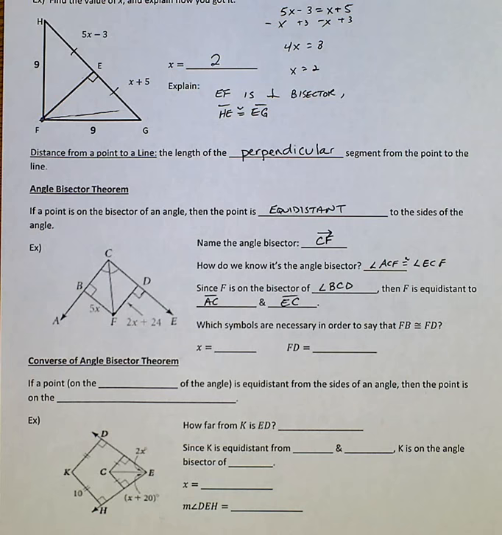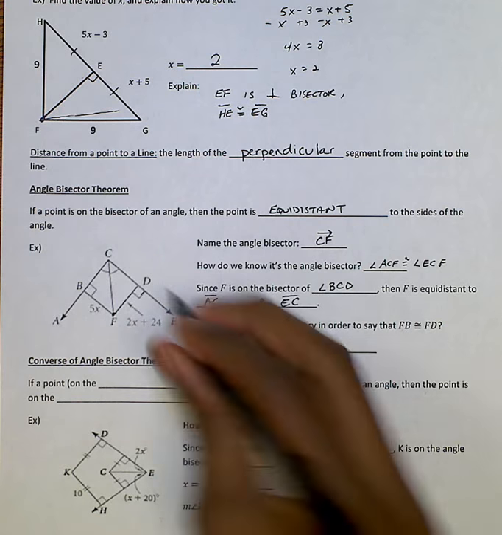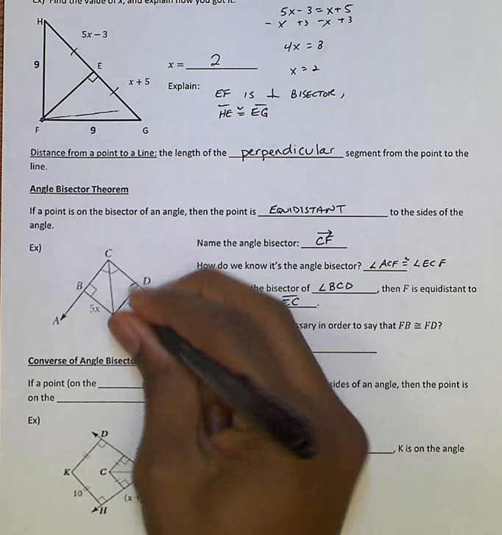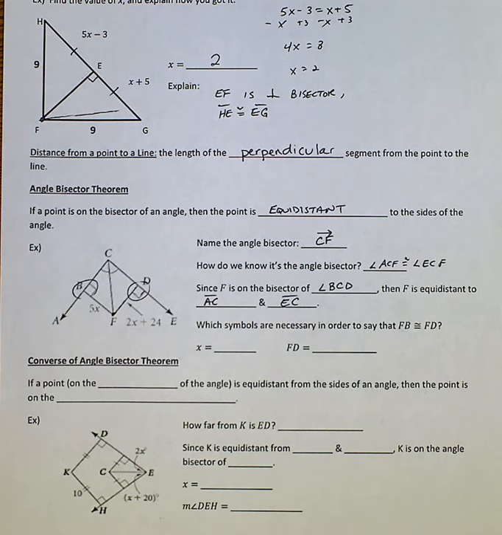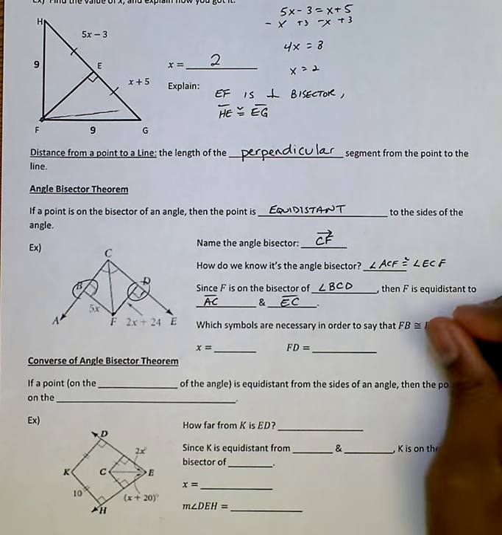It says which symbols are necessary in order to say that FB is congruent to FD. We need to make sure that we're talking about the perpendicular distance, so 90-degree angles.